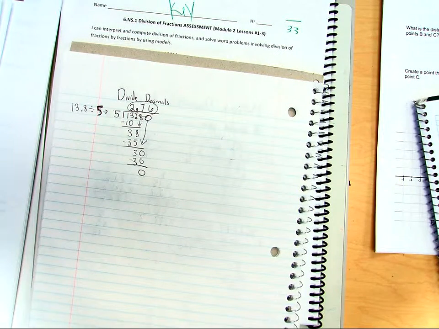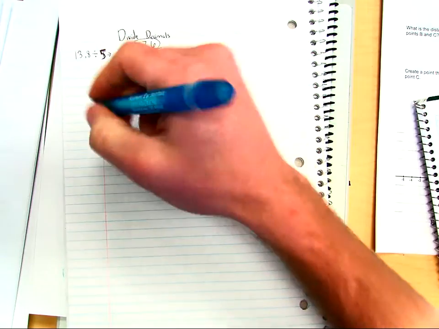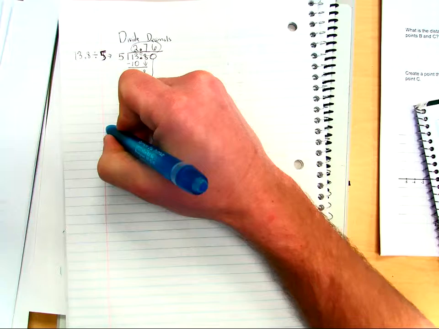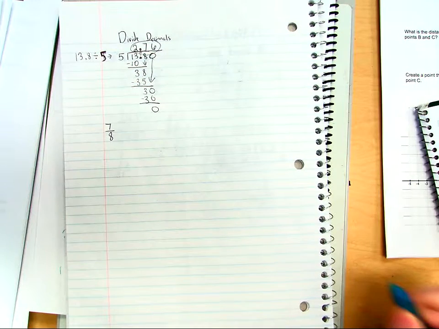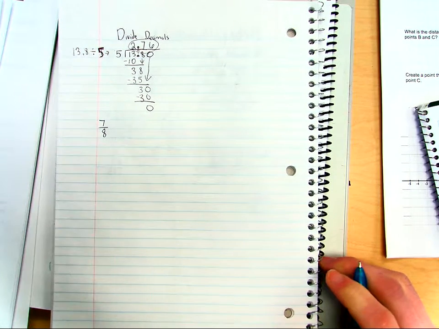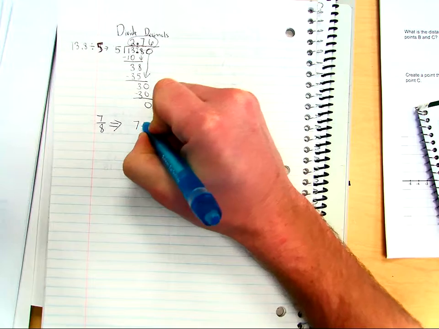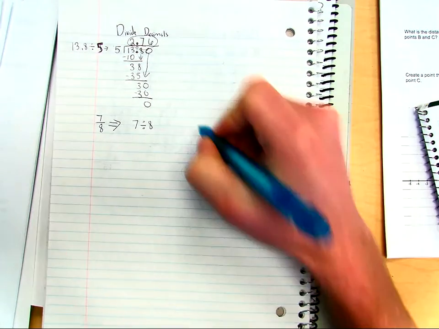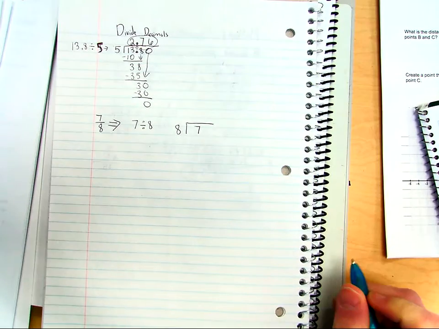A different type of problem that you maybe will come across with decimals. Maybe you have something, let's just say like this, 7/8, and you're asked to change that into a decimal. Well, that would equal 7 divided by 8, which I would set up as 7 divided by 8.